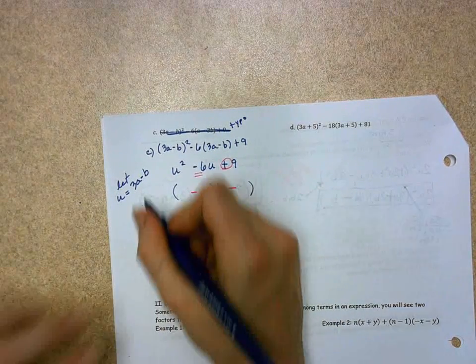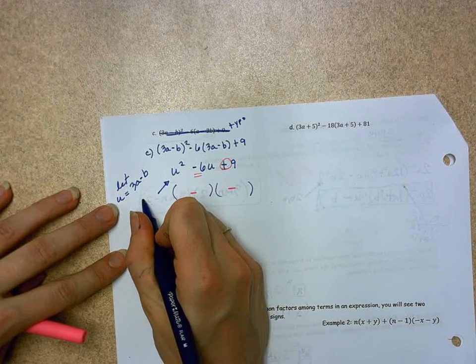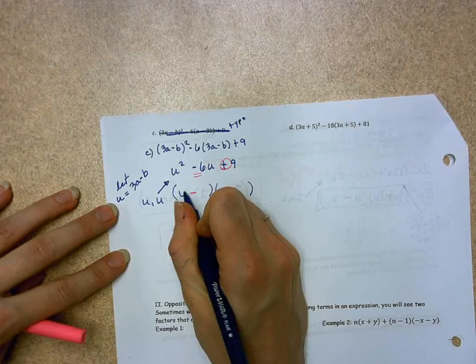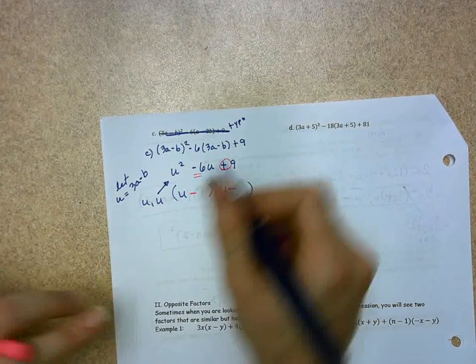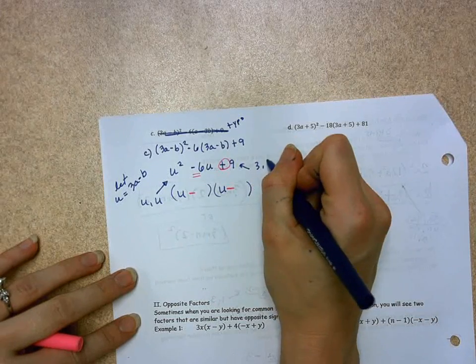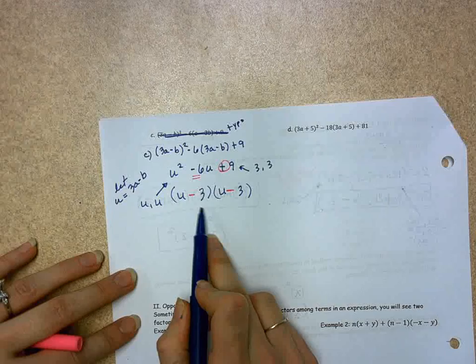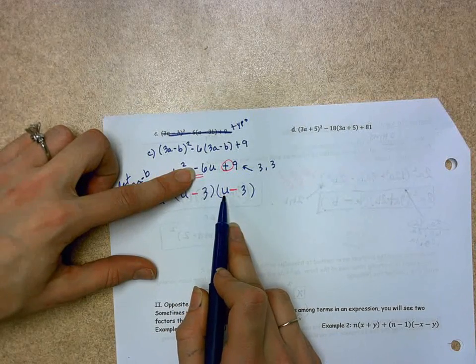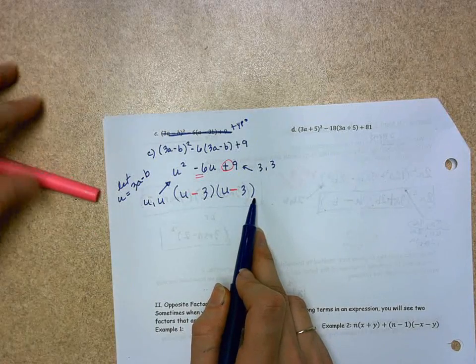Undo the FOIL process. So what times what would give me u squared? U times u. You guys already know that. Good. U and u. What times what would give me 9? 3 and 3. So we put that in. Check it. Is negative 3u plus negative 3u negative 6u? Yep. But do we leave it like this? No. What do you have to do?